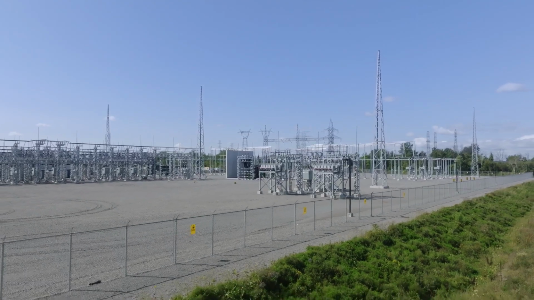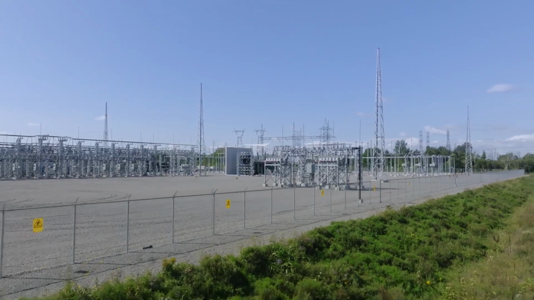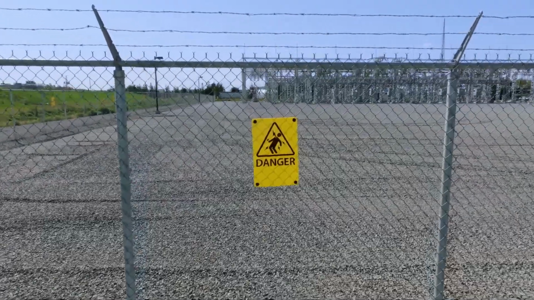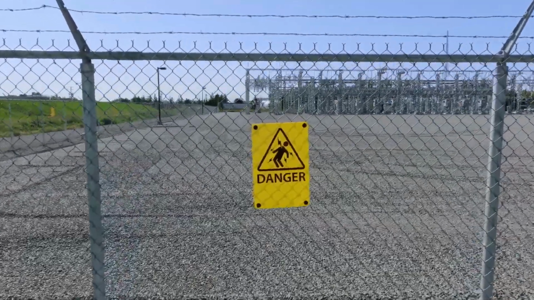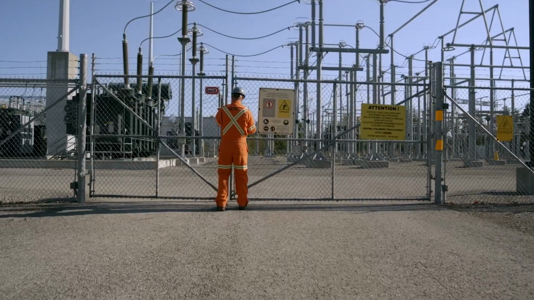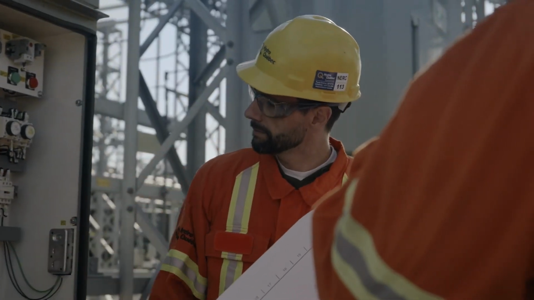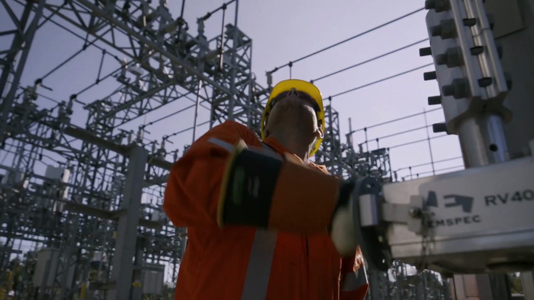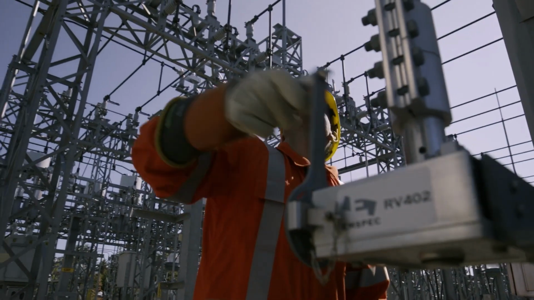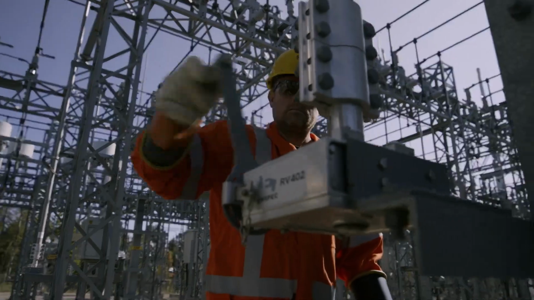But don't be fooled. Substations may look like quiet places, but there are risks of electrical injury and even electrocution. No one should ever go near a substation or try to enter one. Only Hydro-Quebec crews can go inside. They know all the substation secrets and always wear the right personal protective equipment.